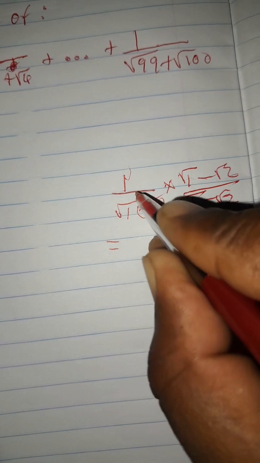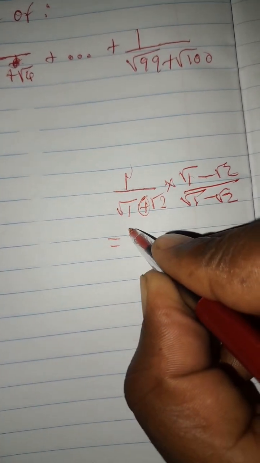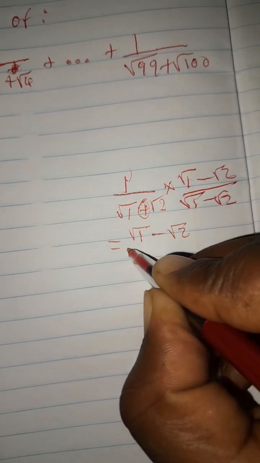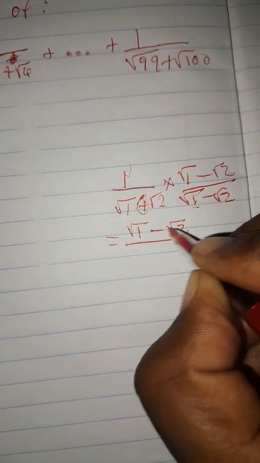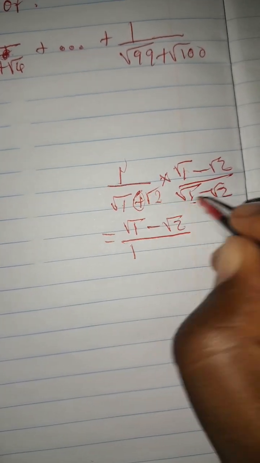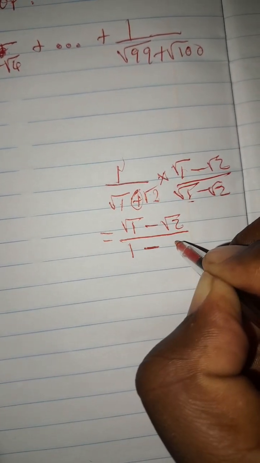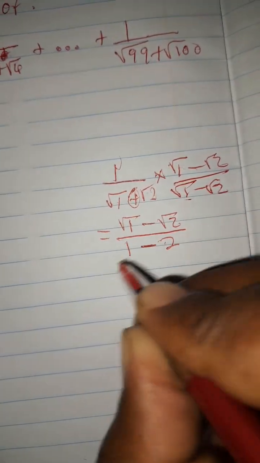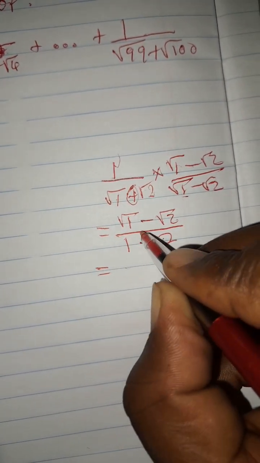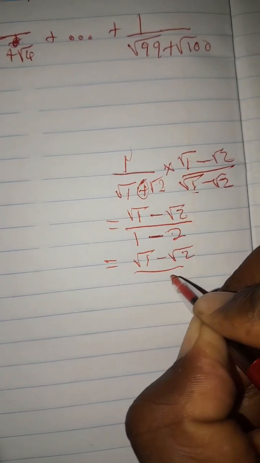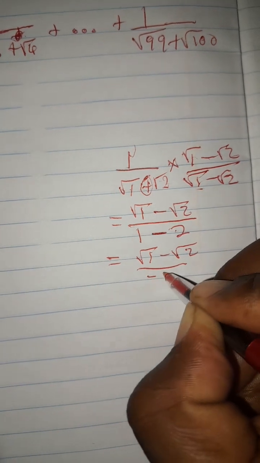So 1 times √1 minus √2 is √1 minus √2. Then the denominator is in the form of a difference of squares. √1 times √1 is 1, and √2 times √2 is 2. So we have 1 minus 2, which is minus 1.